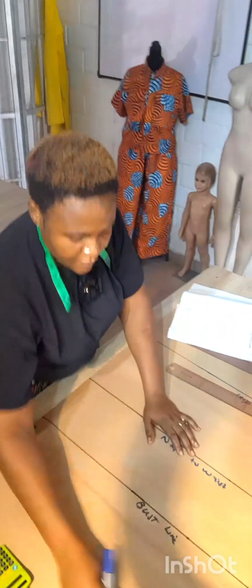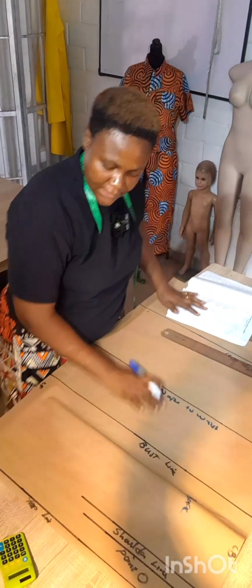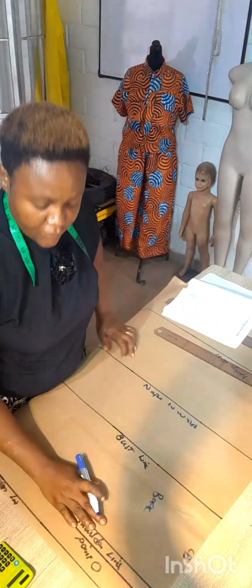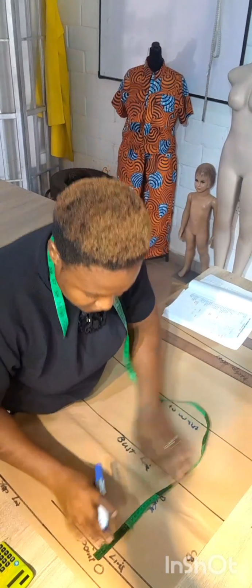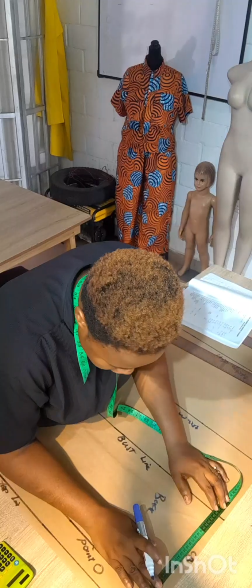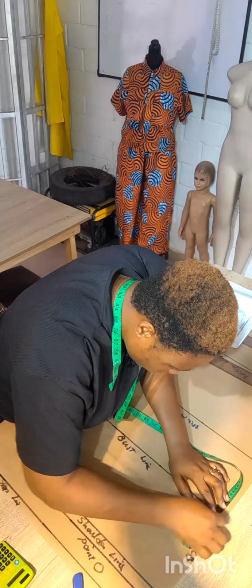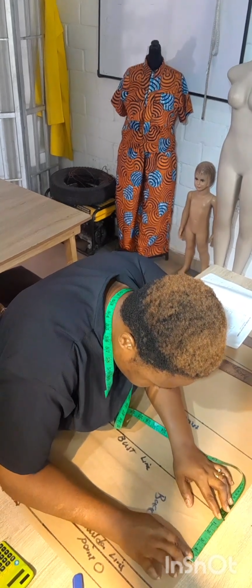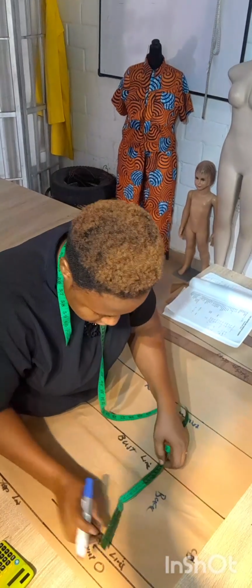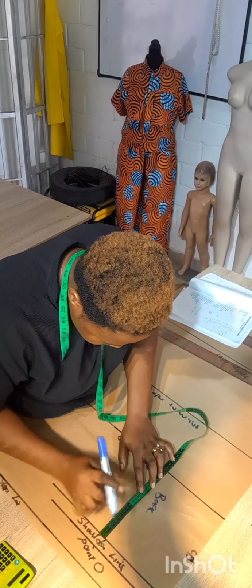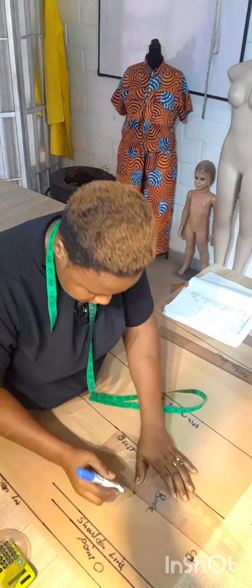So the next, we are working with the back like I said. So the next will be to get our cross back line. To get our cross back line, we need to take the measurement from our point O to our bust line and get the midpoint. From our point O to our bust line is 25.5, so we get the midpoint. Whatever we have there, I'll also put it to the side, but I won't be taking it to the front. It's only for the back. Now I'm going to connect.